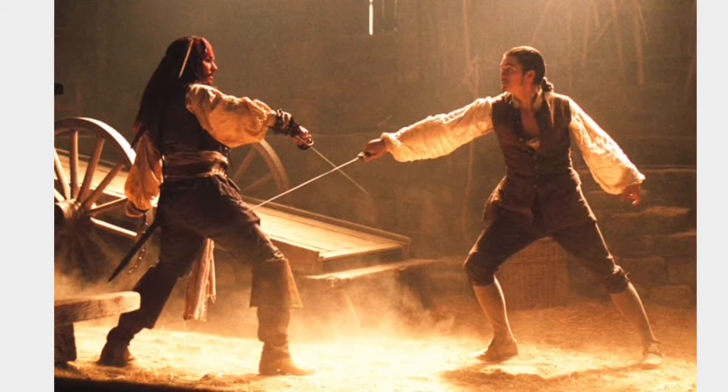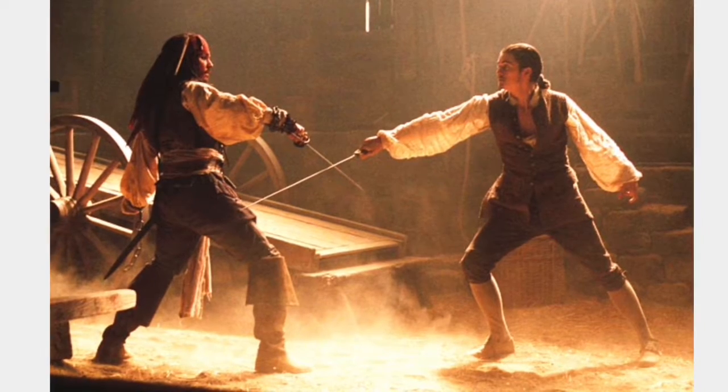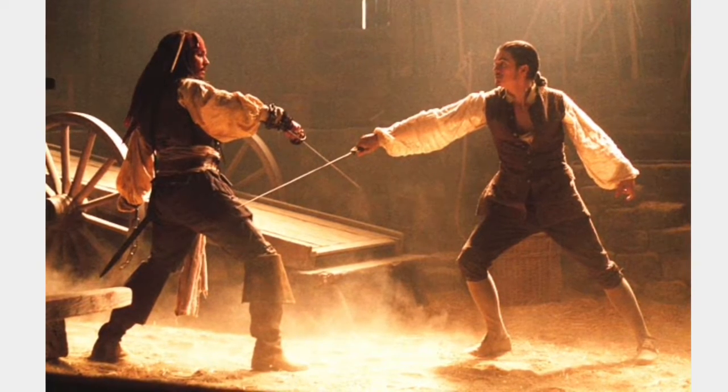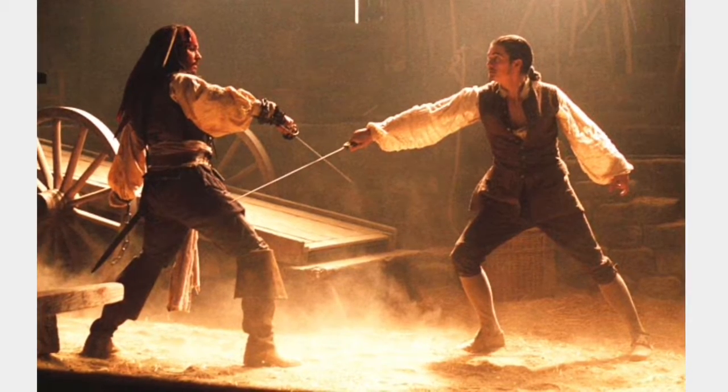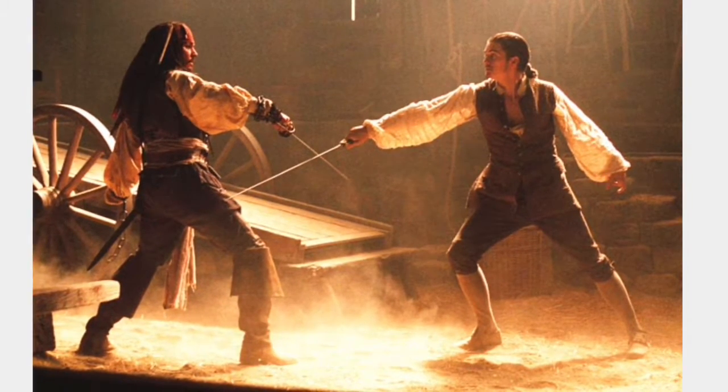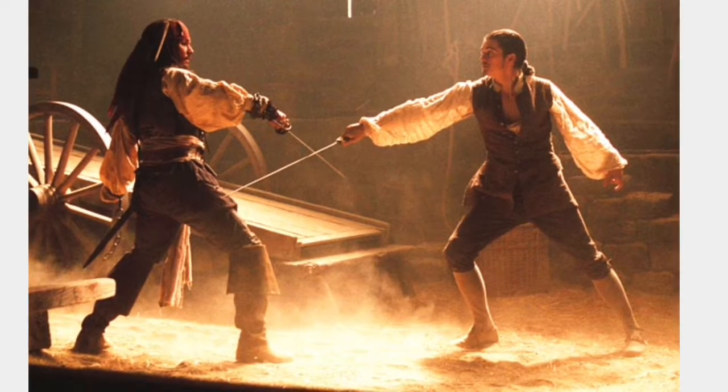Of course, you're going to have differences there, because the Pirates movie was made a whole lot later, so they use a lot of newer terms than "thou" and "art." So that's the difference right there.